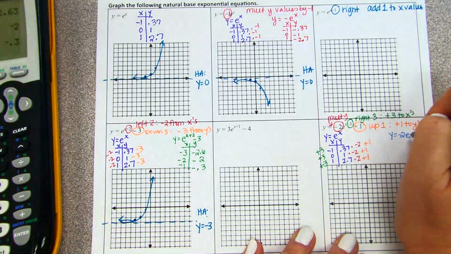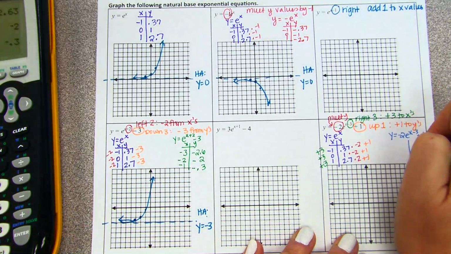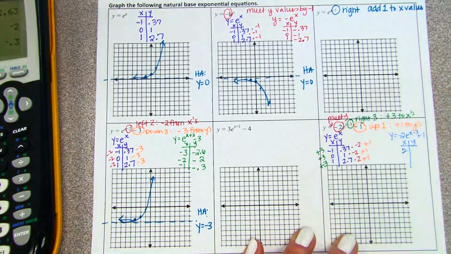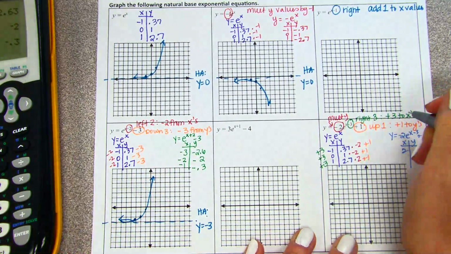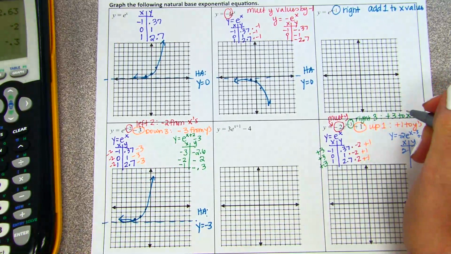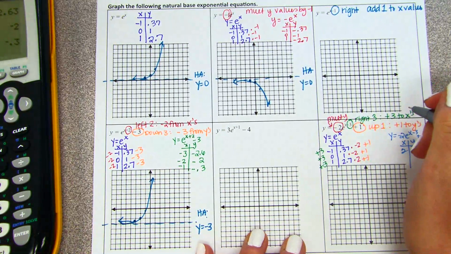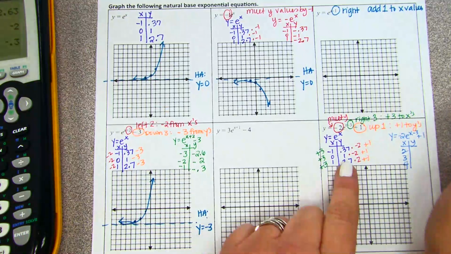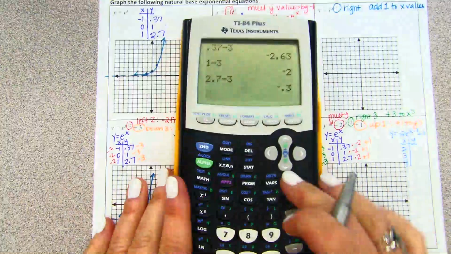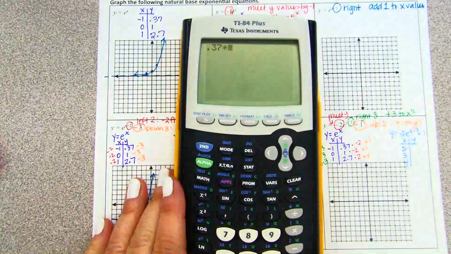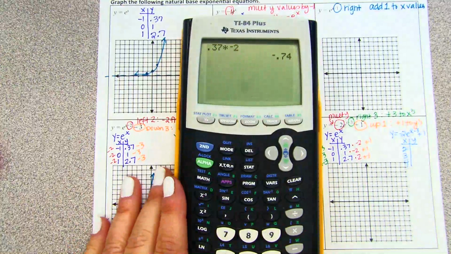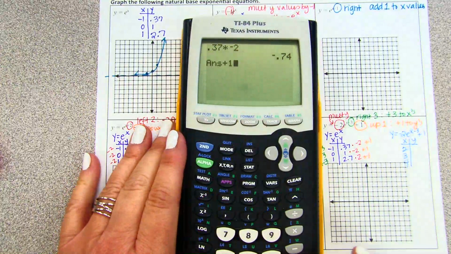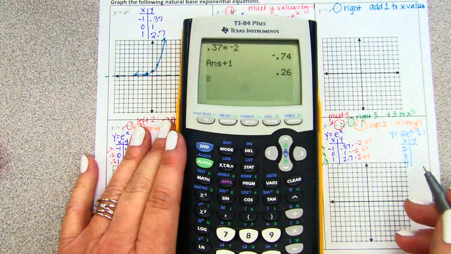So my shifted function table, negative 1 plus 3 is 2. And then 0 plus 3 is 3, and 3 plus 1 is 4. And then over here, I'm going to just get my calculator, 0.37 times a negative 2 is negative 0.74. And then when I add 1, I get 0.26.